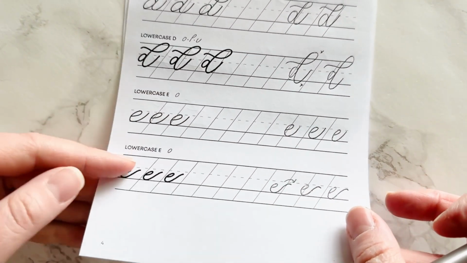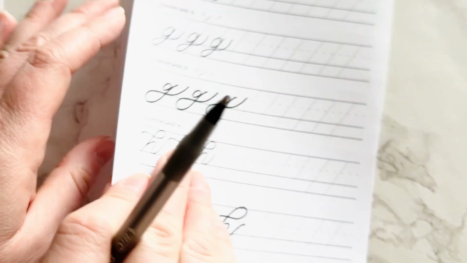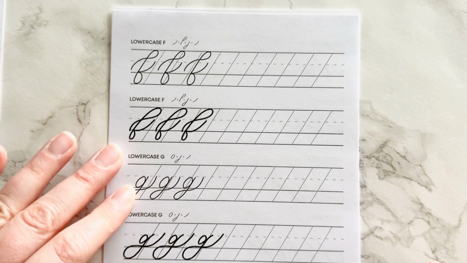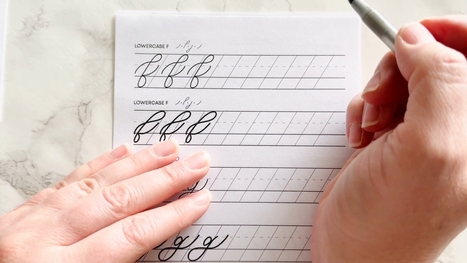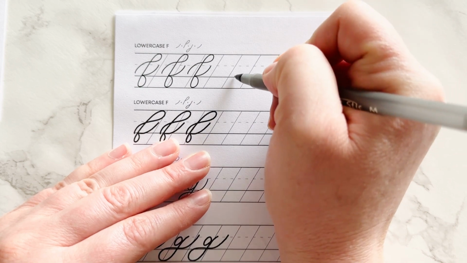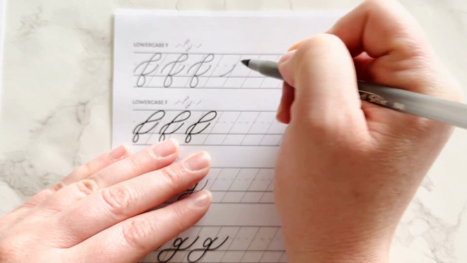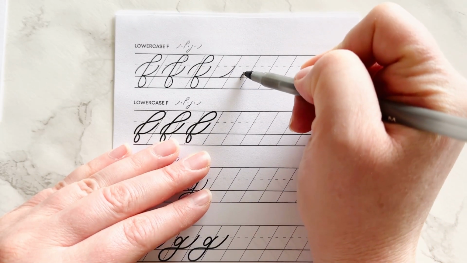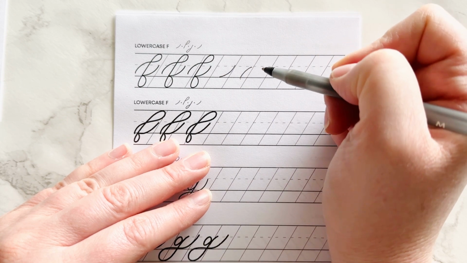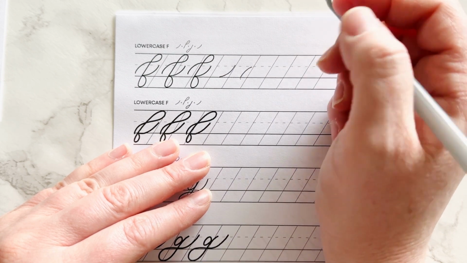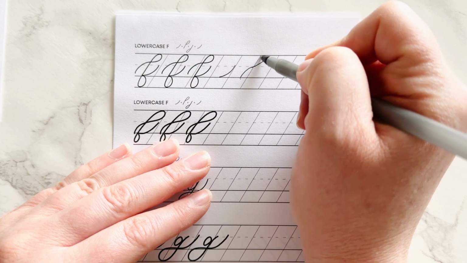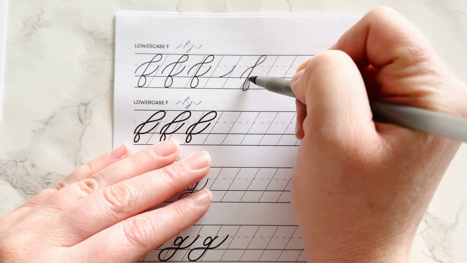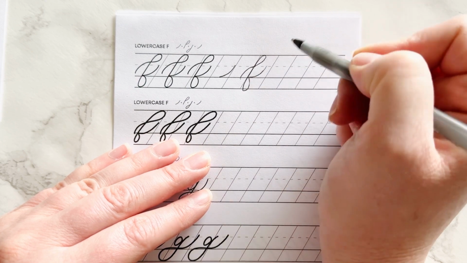And then from here, this page is done, so we're going to put it in our done pile, and we're going to grab our next sheet. So this one, we've got the letter F. This is the tallest letter in the alphabet. We're going to do a stylized upstroke, so instead of going this direction, our upstroke goes this direction. That's an easy way to just change up the look of the upstroke. So we've got an upstroke to an ascending loop, to a descending loop, and then we've got another upstroke.